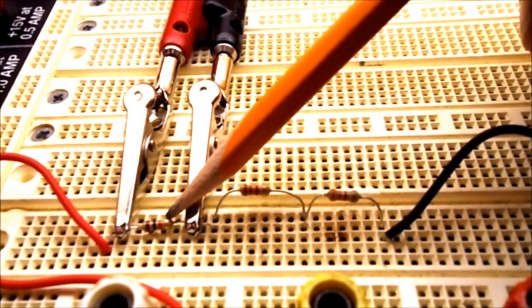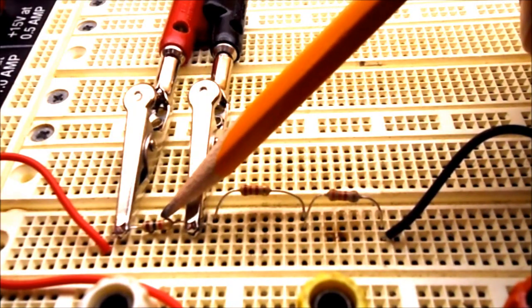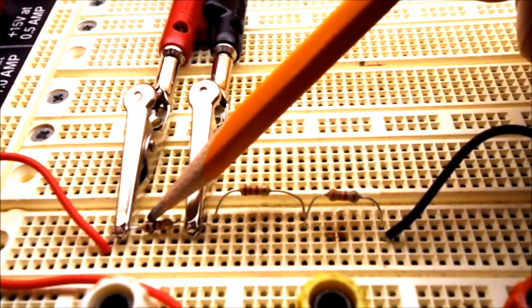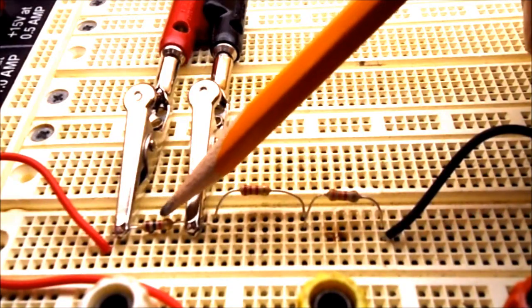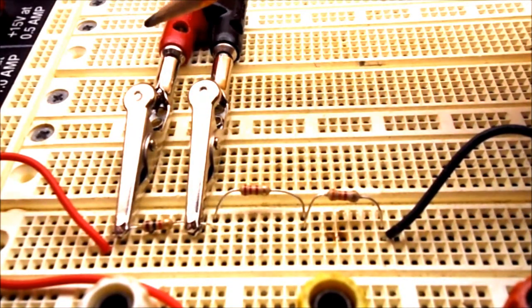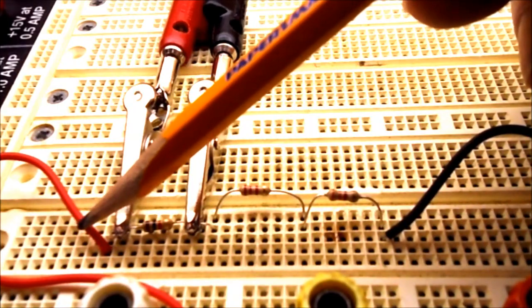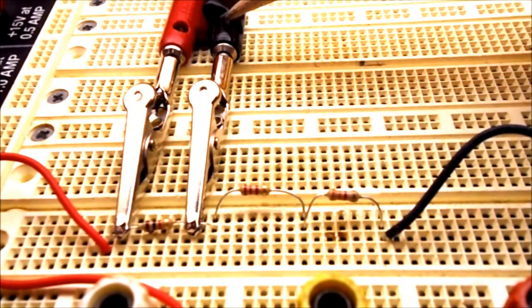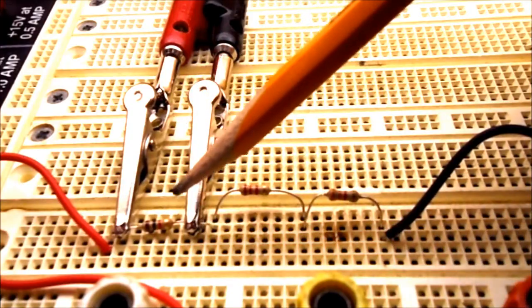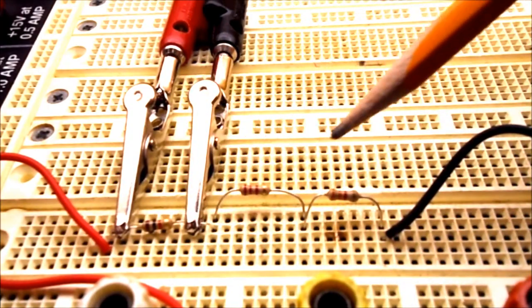So this is my first resistor. This is the 1K ohm resistor, and it's labeled R1. To measure the voltage across R1, I have the red lead going to the top of my resistor that goes to the power supply. I have the black lead going to the bottom of my resistor that goes closest to ground.